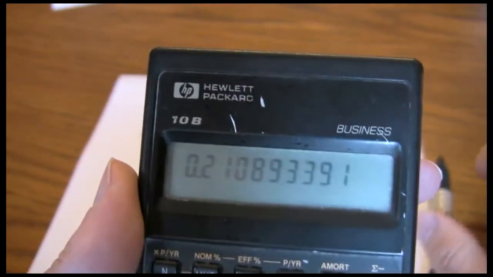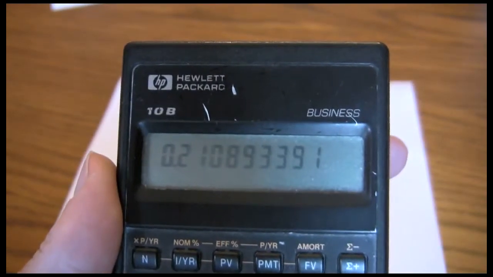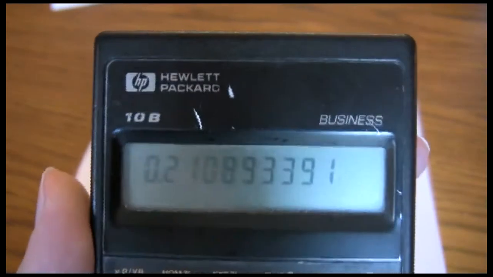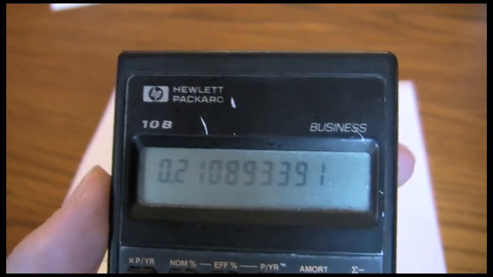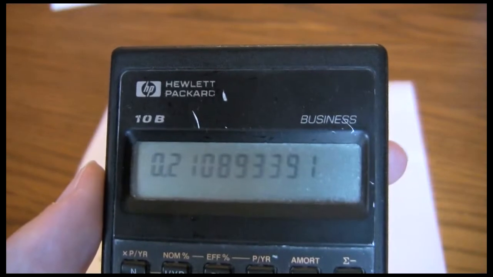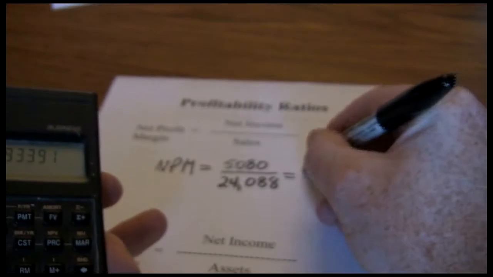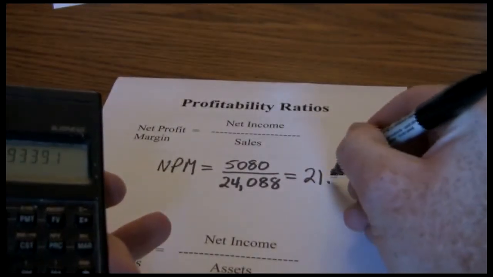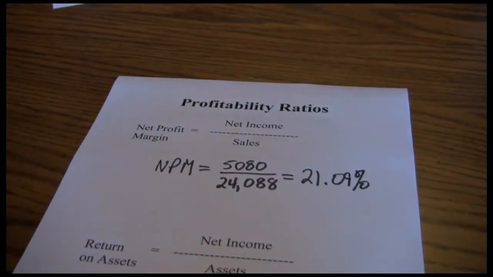Now here, our profitability ratios, all three of them, the net profit margin, return on assets, and return on equity, even though they show up as a decimal when we do the calculation, typically we express those as percentages. So this is 0.2108 or 0.2109 when we round it off, and we would write that out as 21.09%. So our net profit margin is 21.09%.